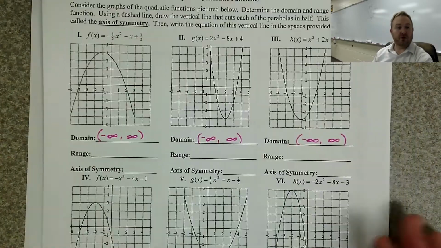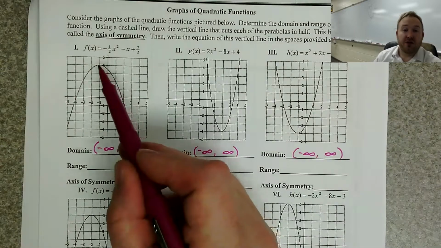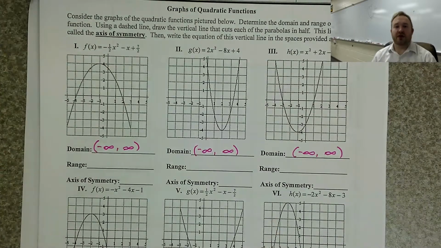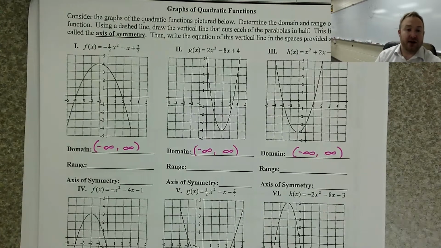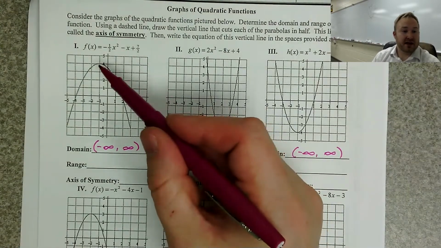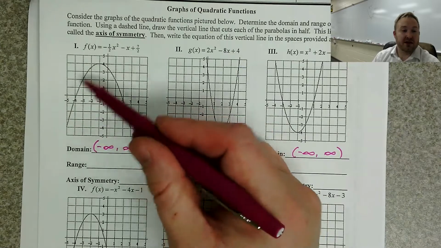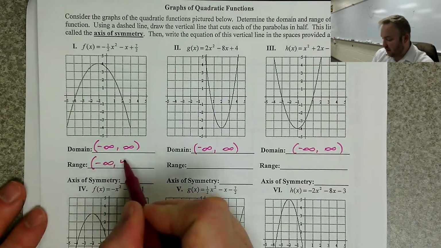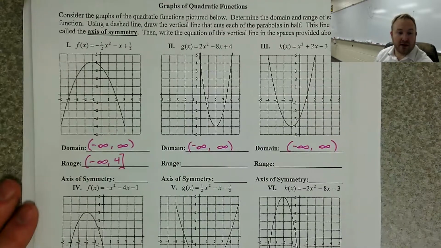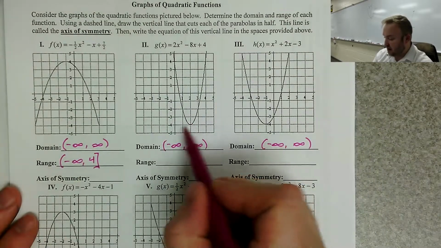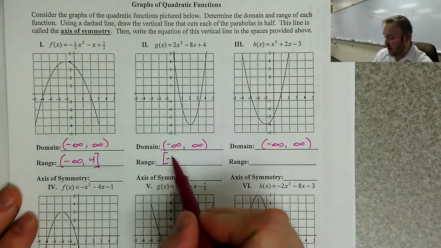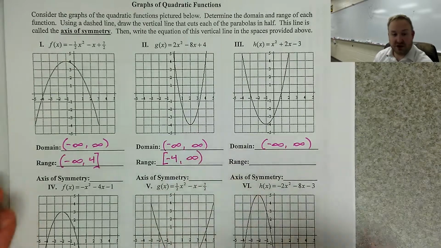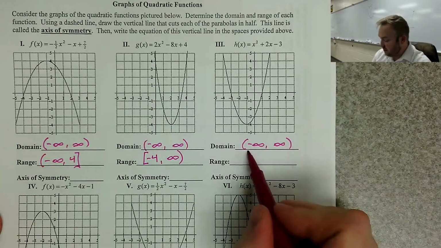Okay, for the range of each of these, now if you know the vertex and you know whether the graph opens up or opens down, then you can tell the range. In this case, the vertex has a y-coordinate of 4 and the rest of the graph exists below that. So the range is all numbers less than or equal to 4. Notice the bracket on the 4. This one right here, the negative 4 is the lowest y value of any point. So our range is negative 4 to infinity. Same on the next one.